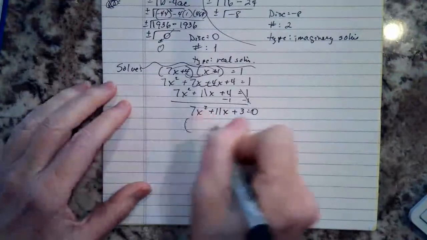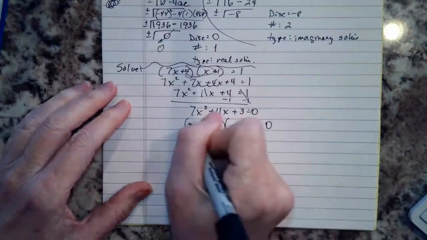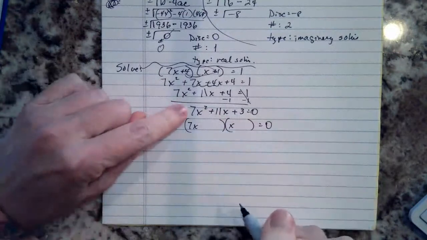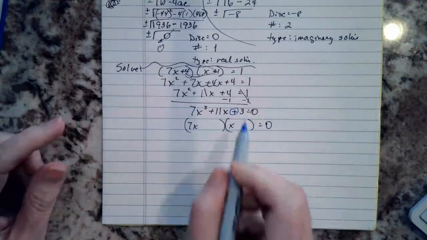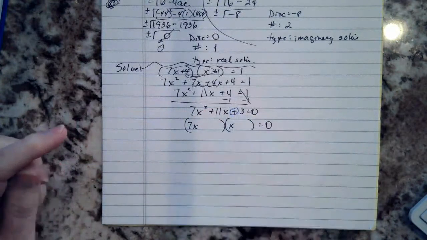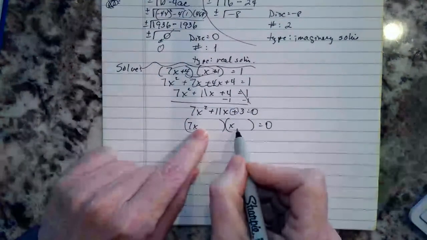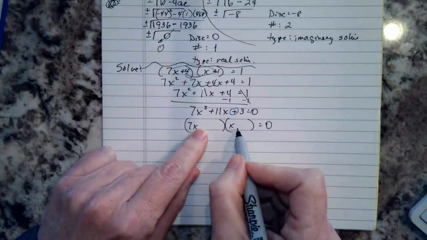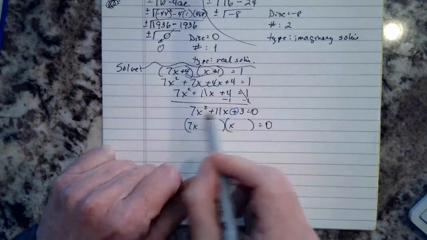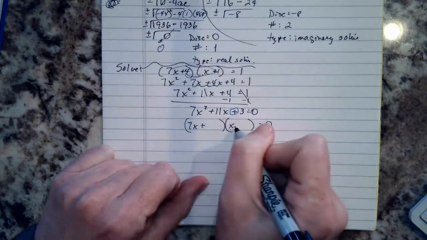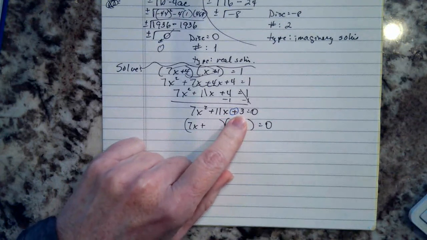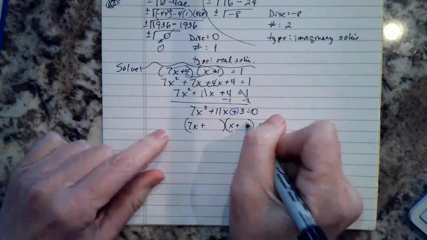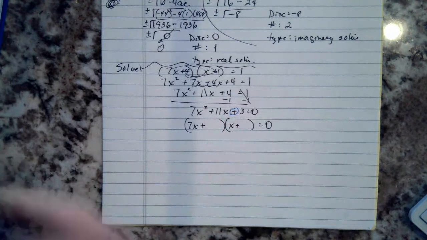So let me see. Is there a GCF? Nope, those are all prime numbers. 7x and x is going to get me 7x squared. I see I've got a plus sign back here, and remember when you've got a plus sign at the back, that means these signs need to match. They'll both need to be pluses, or they'll both need to be minuses. All we've got in this problem is pluses, so let's put pluses in here. And then the only way to get to 3 is 3 times 1.